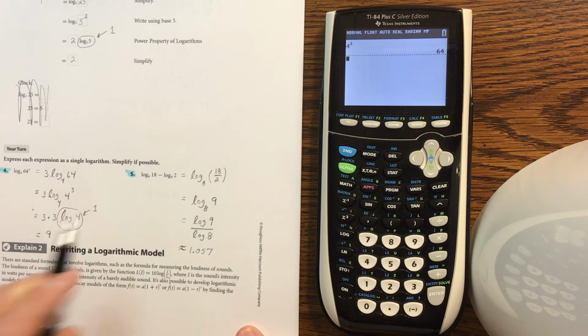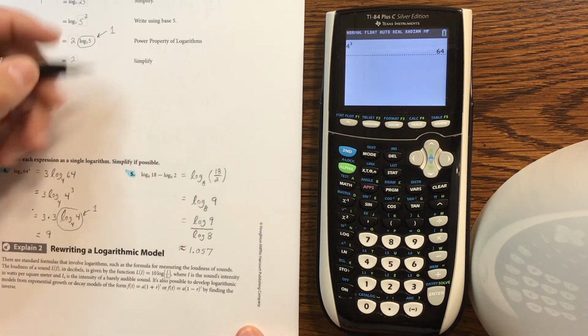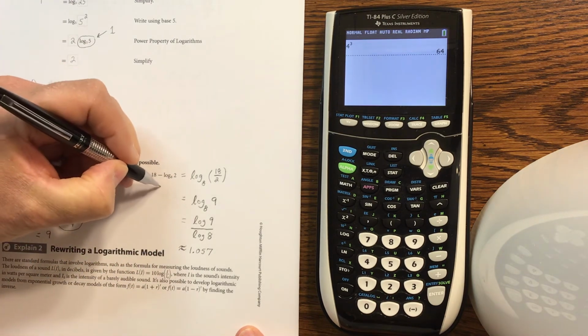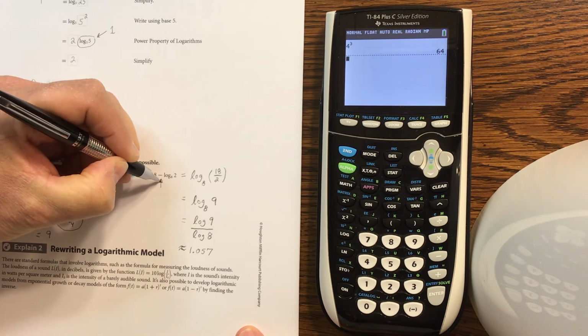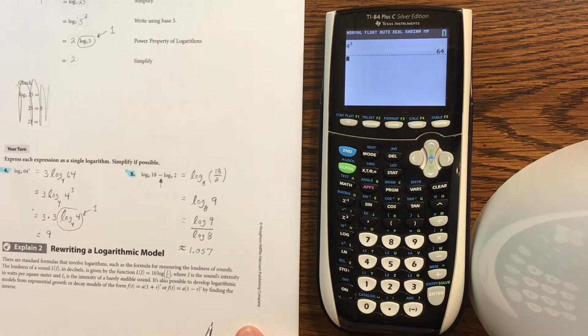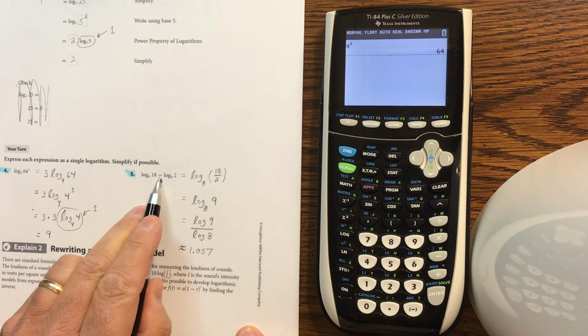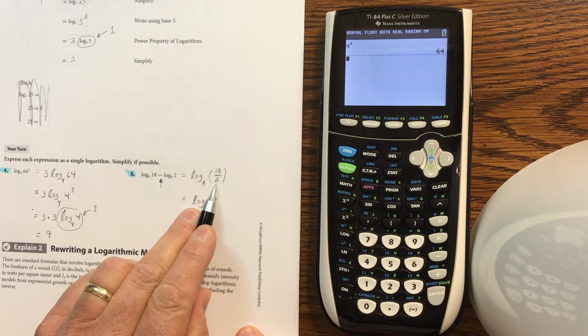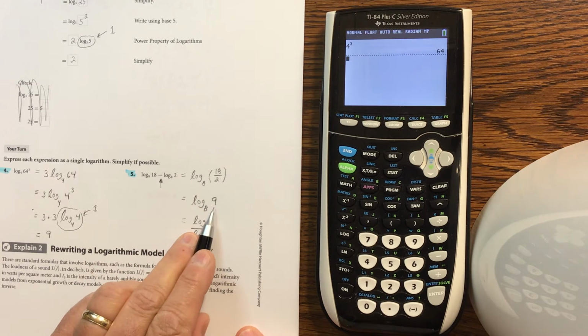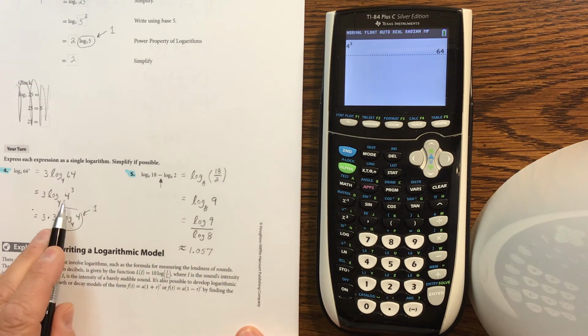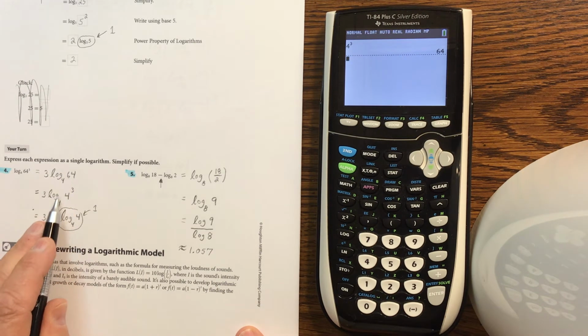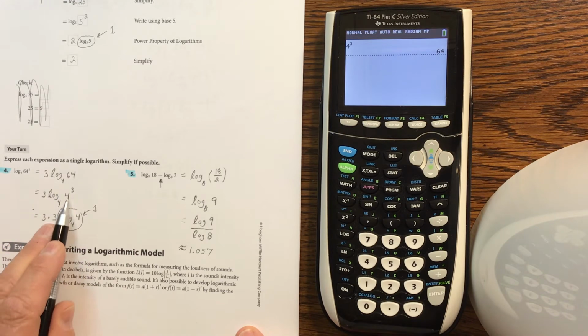All right, number 5. Next thing here, we have 2 logs. So that tells me I have to use the division property of logarithms because we have a subtraction. We know 18 divided by 2 is 9. Now the next part here, see the 4 and the 64, they have the same base. They both have the same base of 4.